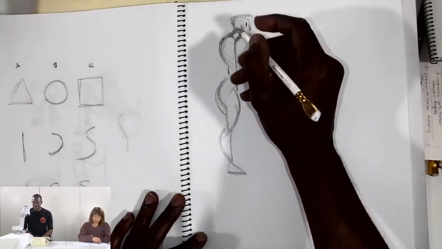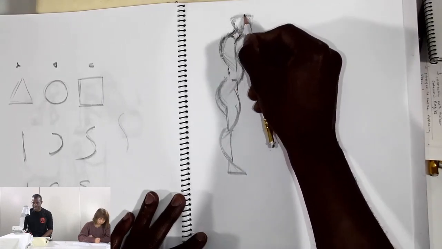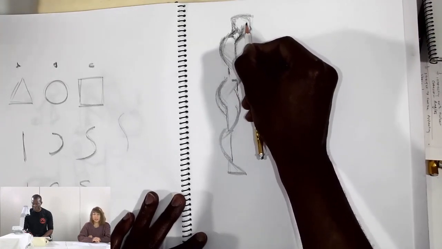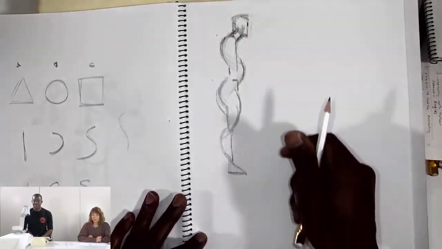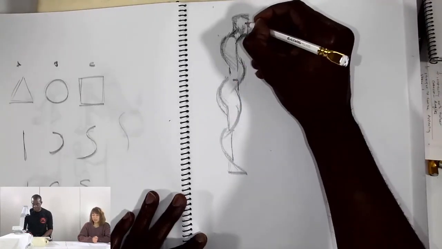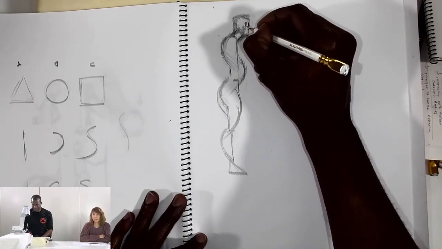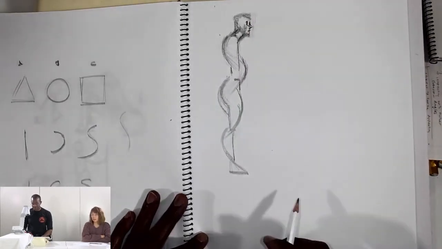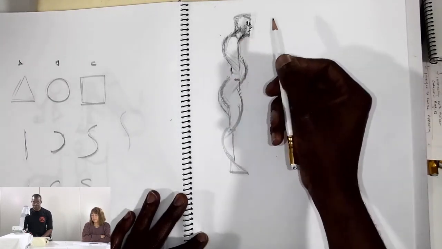Of course, this person doesn't have the best posture, so let me change it just a little bit. The curves and straight lines from before have become a person. It's a simplified human, but you can see a person can be drawn with curves and straight lines.